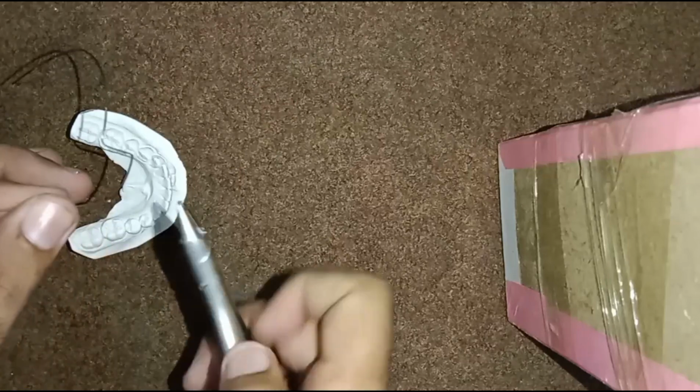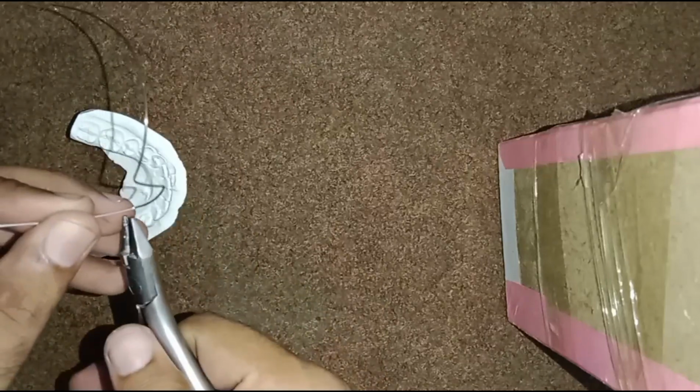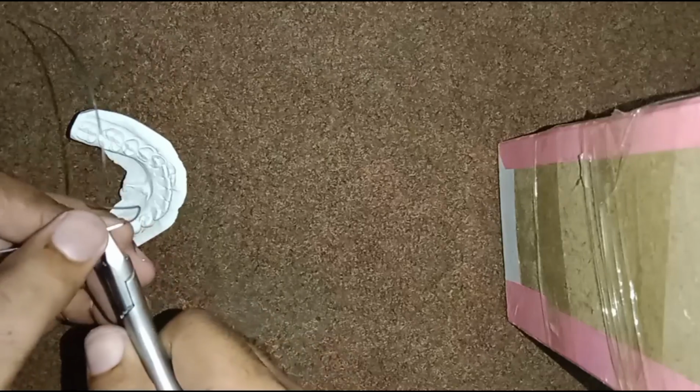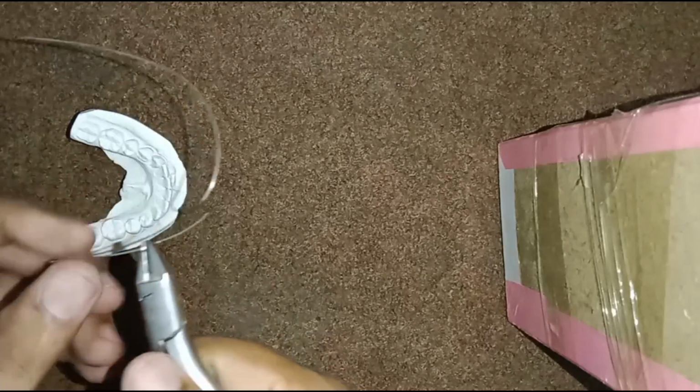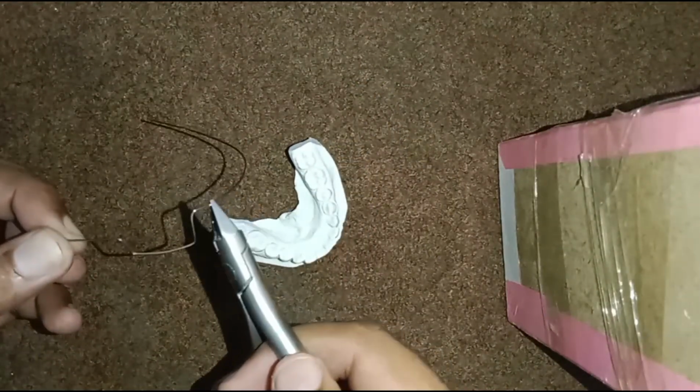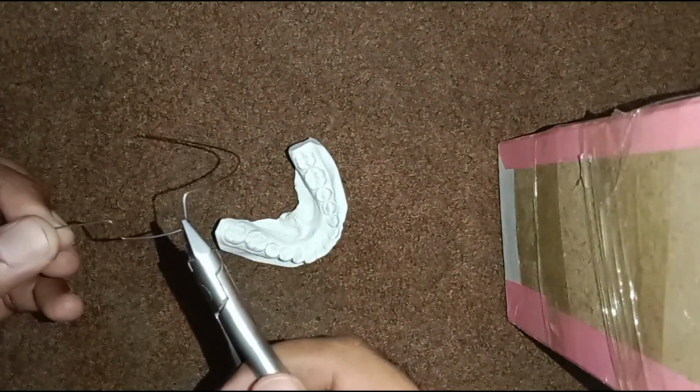Now hold the wire at the 3 mm or 4 mm mark. Give it a 90-degree bend. It will be in this form. Distal to the lateral incisor, the wire goes down.